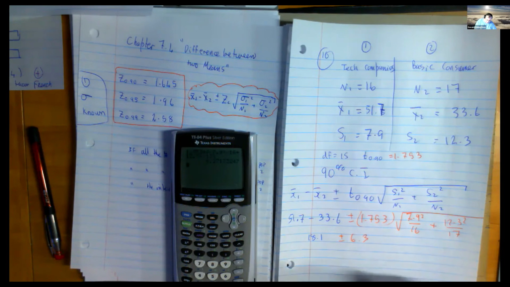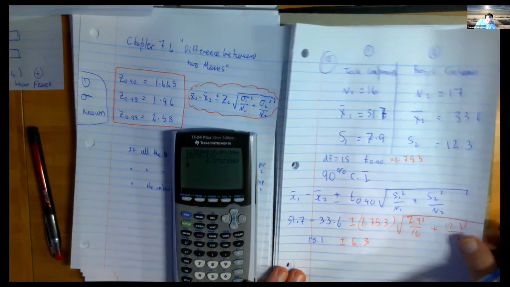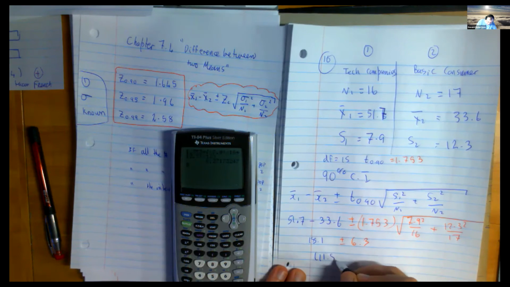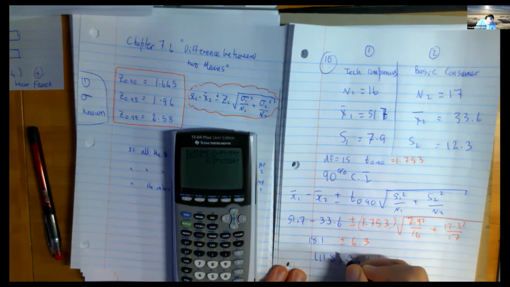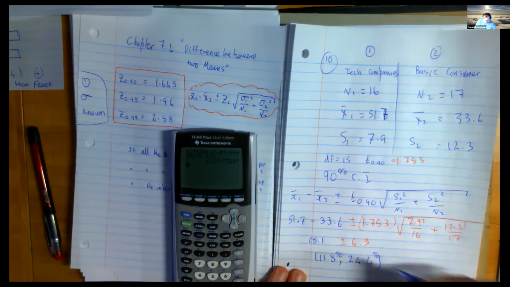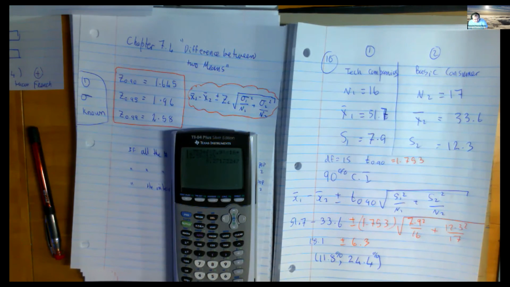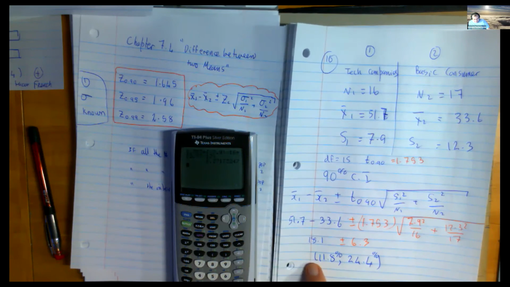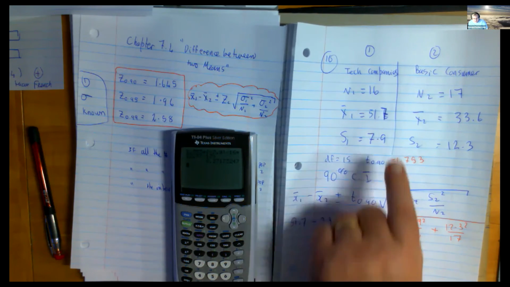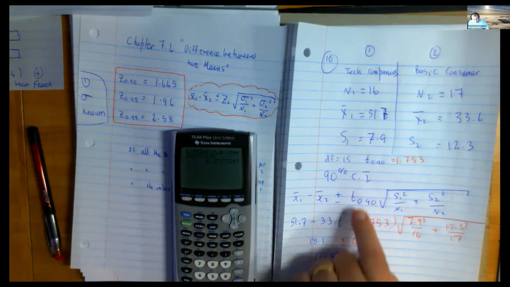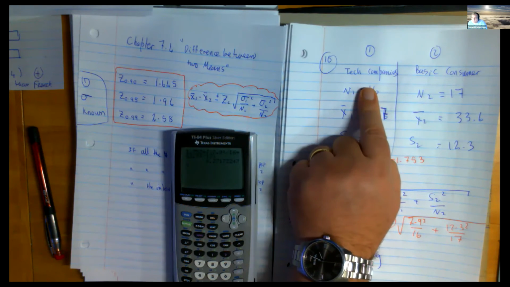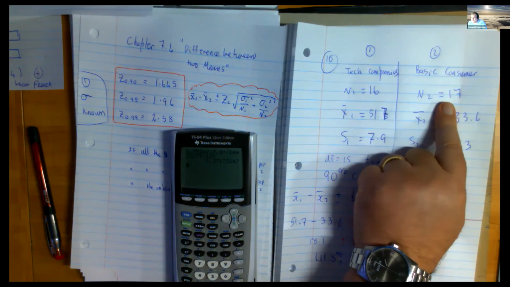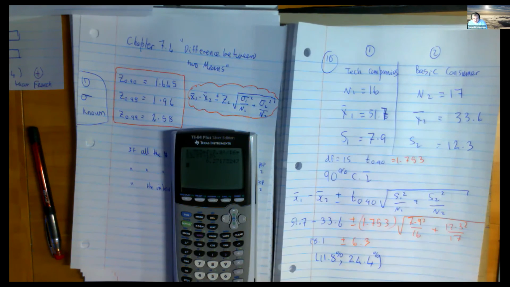Okay, if we do a quick subtract and add, you get 11.8 on one side, and you get 24.4 on the other. Actually, these are percentages, but that's fine. So what does that tell me? Since that difference is all positive numbers, doesn't that mean there's strong evidence, 90% evidence, that tech companies sell a larger percentage of their revenue overseas than basic consumer products companies do?